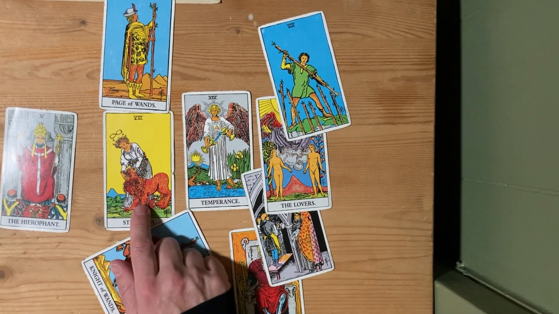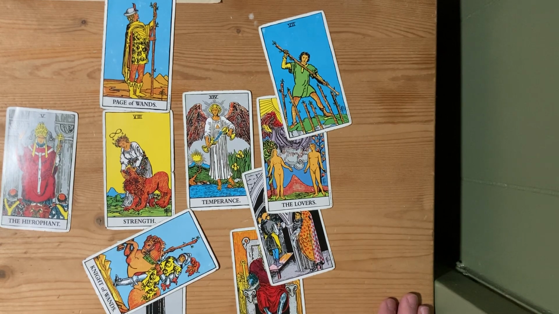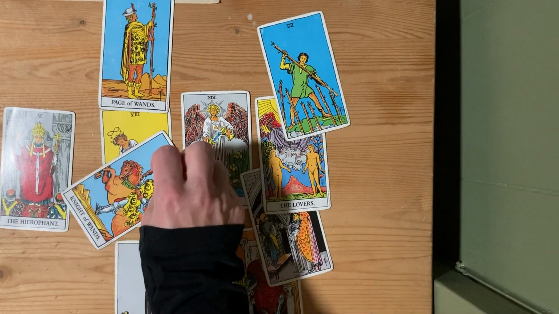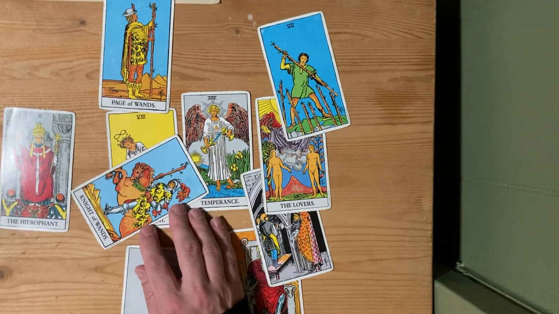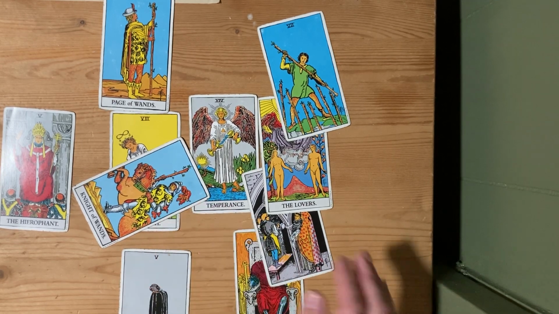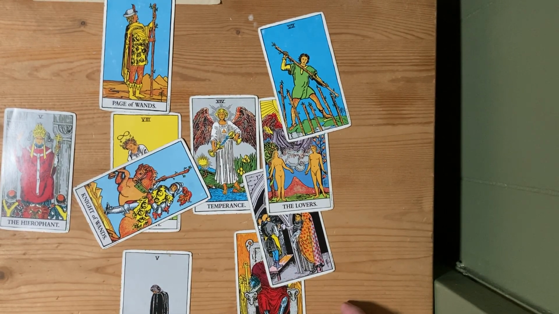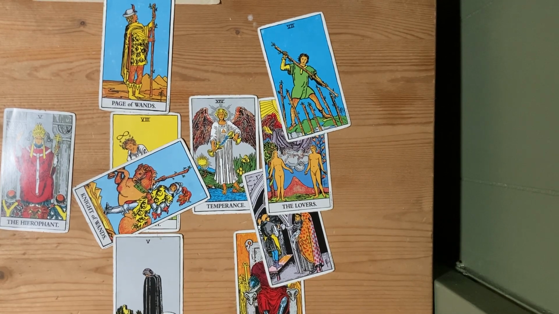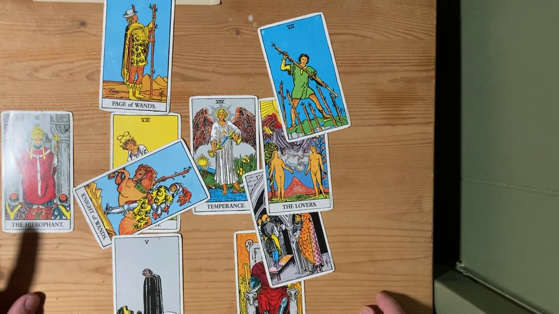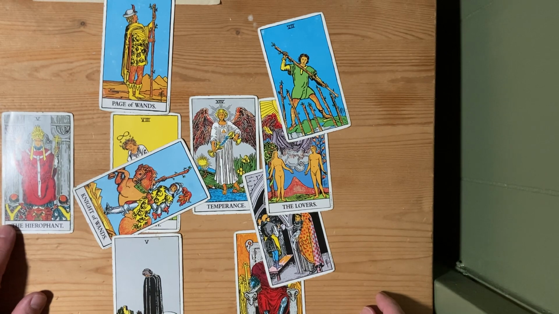So we have the Strength card. I've seen it as the Neptune card, also the Leo card. This is what crosses you for good or bad. The Knight of Wands. Usually interpret the Knight of Wands as a Sagittarius. This is the basis of the situation, 5 of Cups. This is behind you in the process of leaving, the Hierophant.